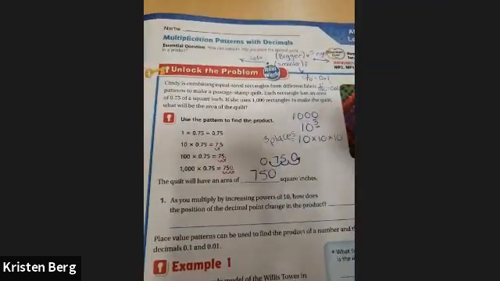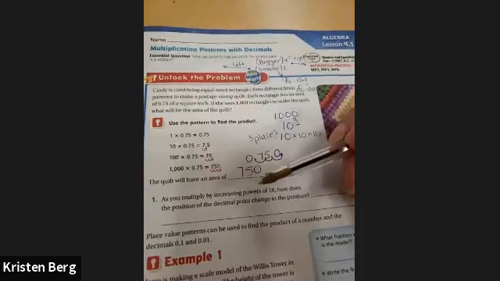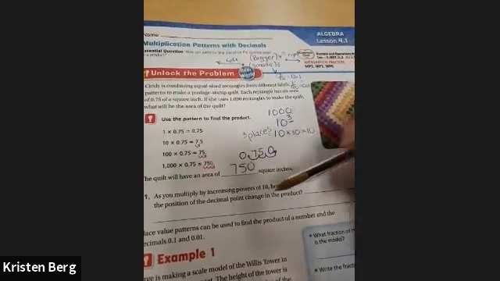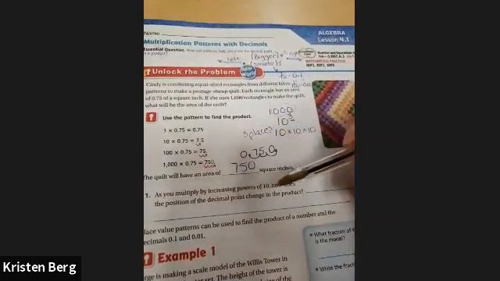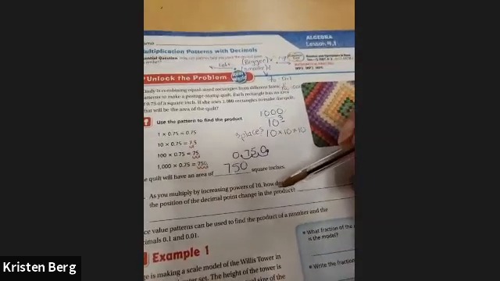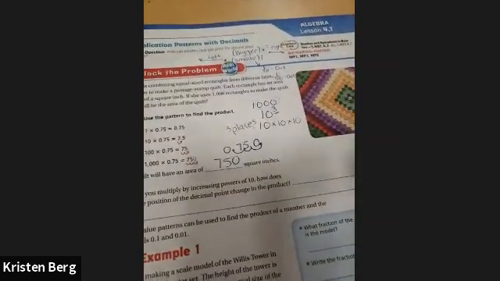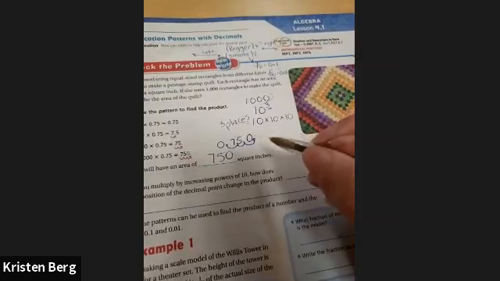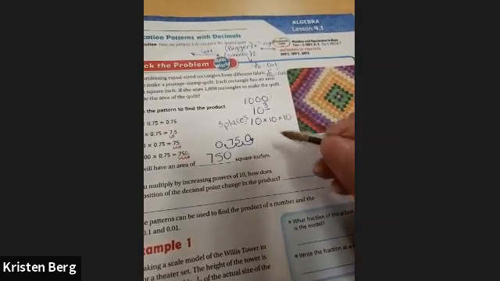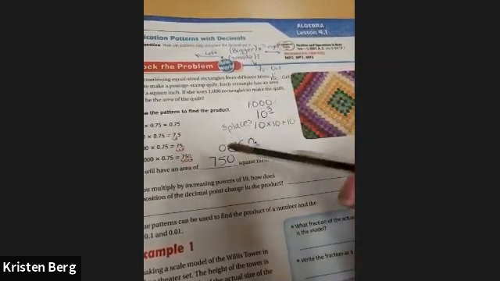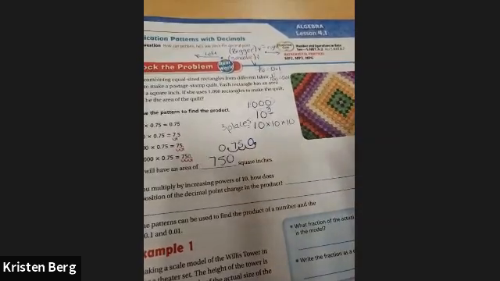So it says, as you are multiplying by increasing powers of 10, how does the position of the decimal point change in the product? You can say, well, as it's going to increase, the decimal will just keep going to the right.